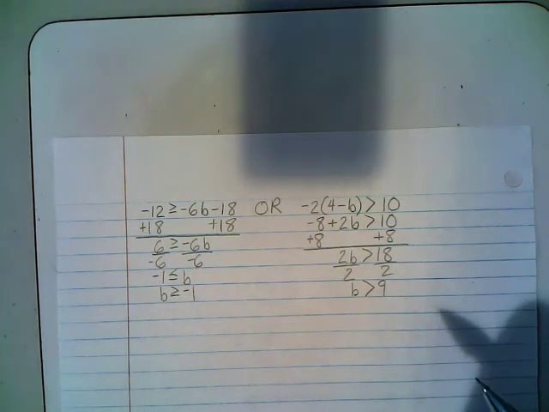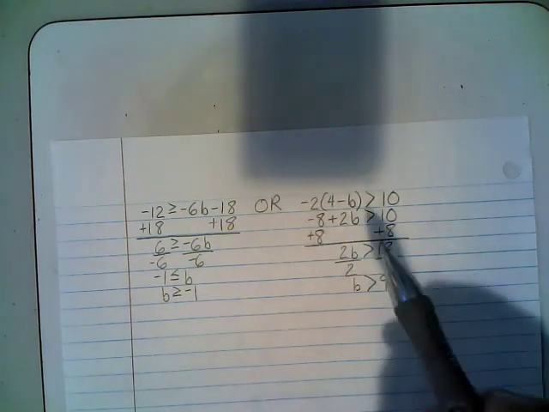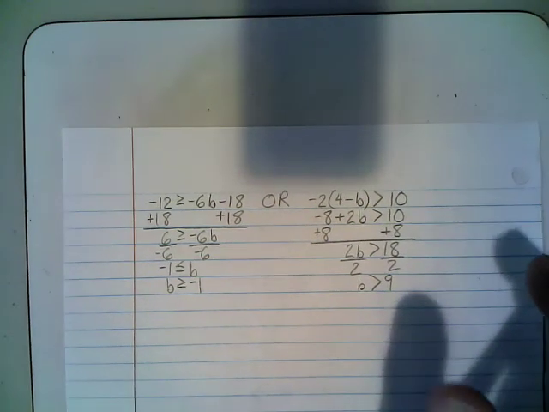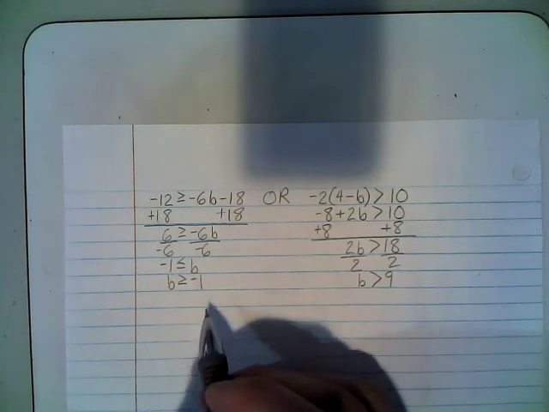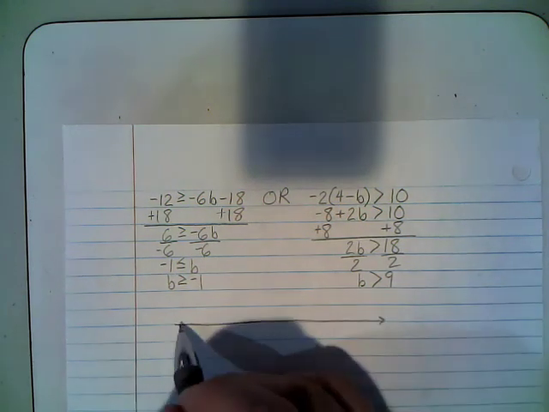All right. And now we're going to put these together and graph them. So remember, with an OR, this is going to be the union of these two. So it's just going to be the first one and the second one put together on the same number line. So let's consider what that's going to look like then.